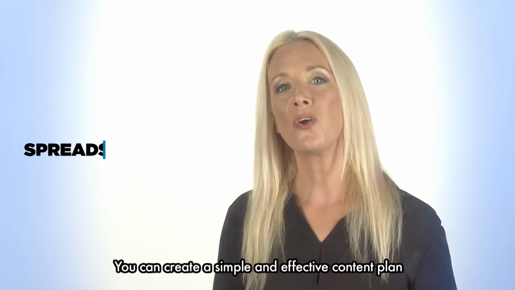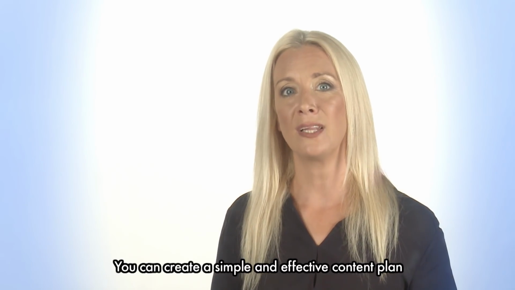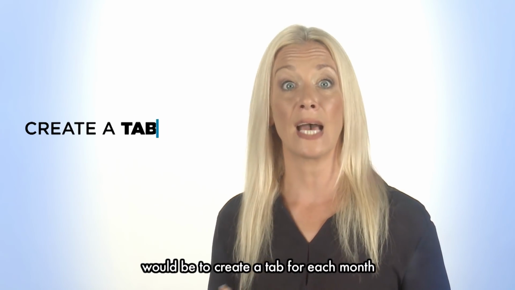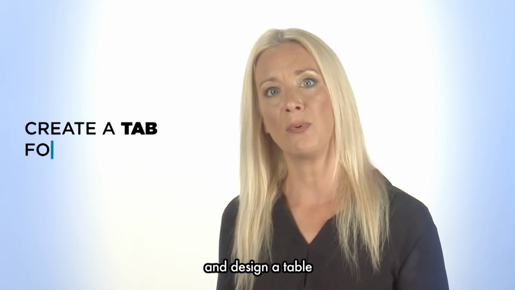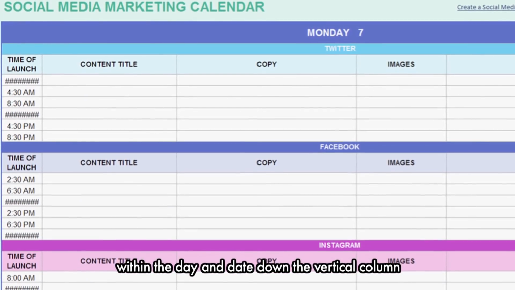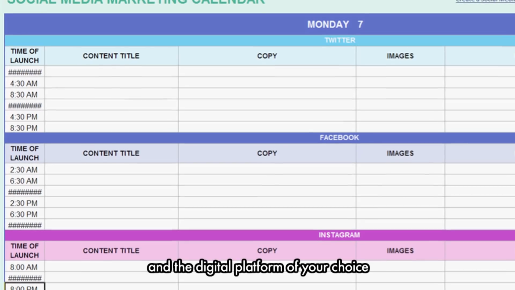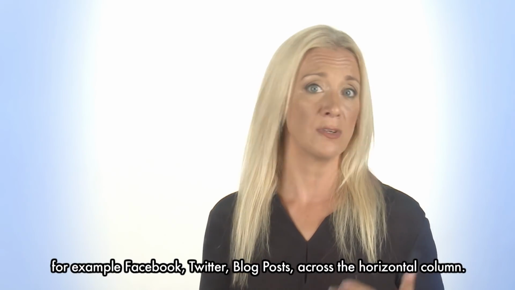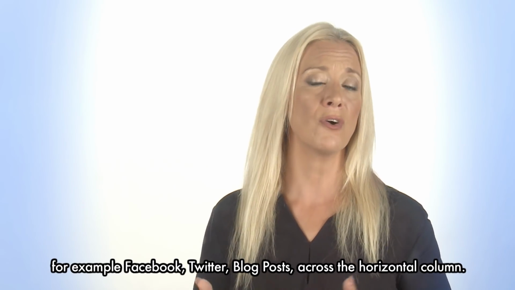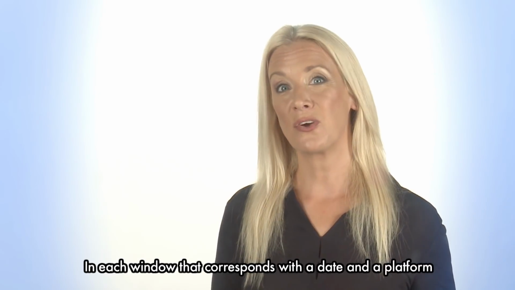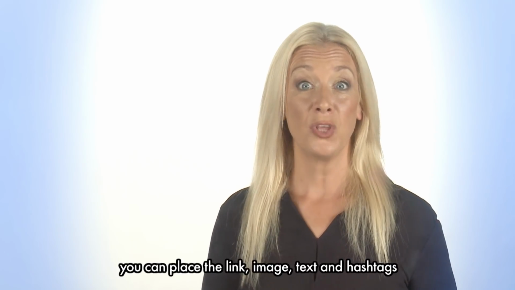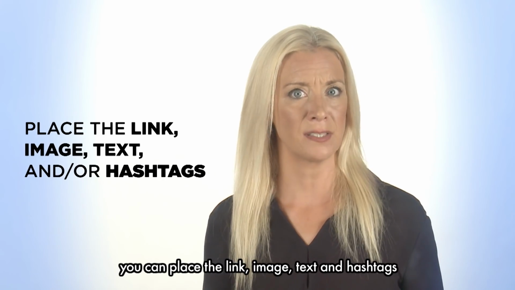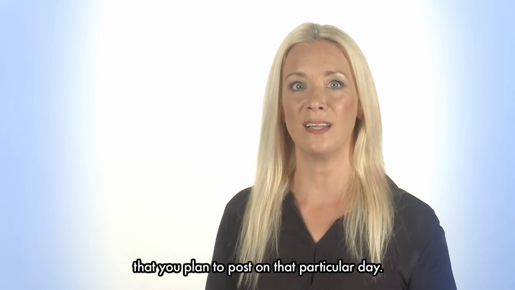Spreadsheet. You can create a simple and effective content plan on Microsoft Excel. A good starting point would be to create a tab for each month and design a table with the date and day down the vertical column and the digital platform of your choice, for example Facebook, Twitter, blog posts, across the horizontal column. In each window that corresponds with a date and a platform, you can place the link, image, text, and hashtags that you plan to post on that particular day.